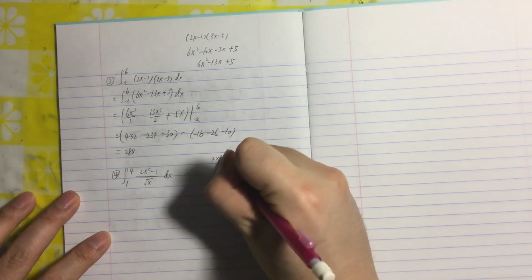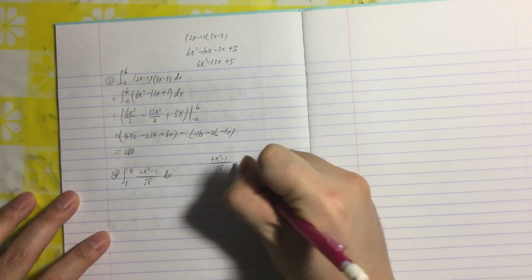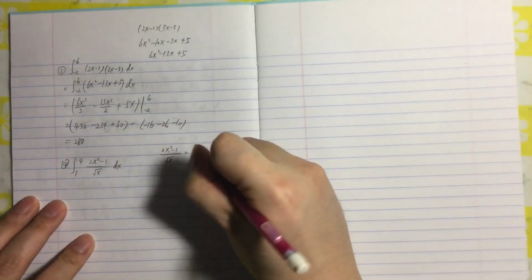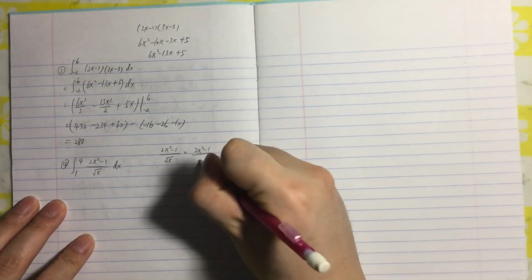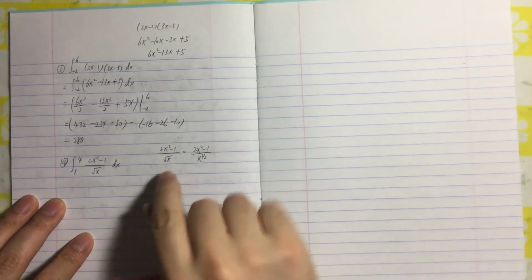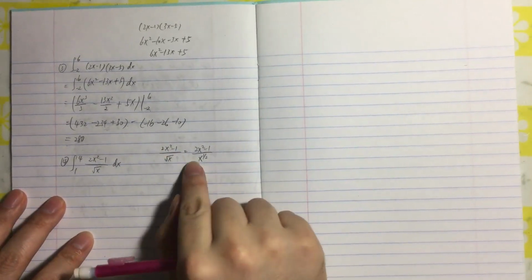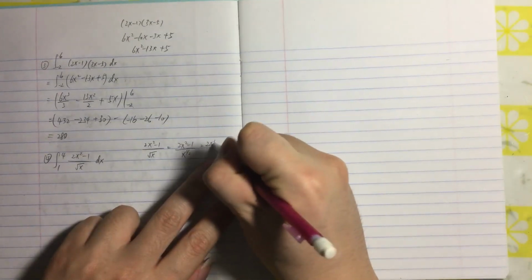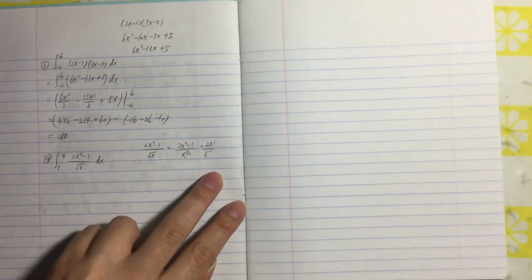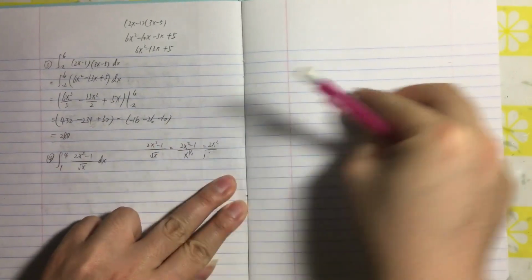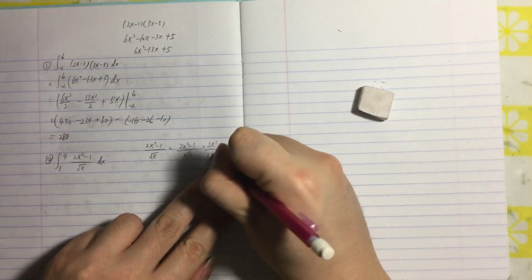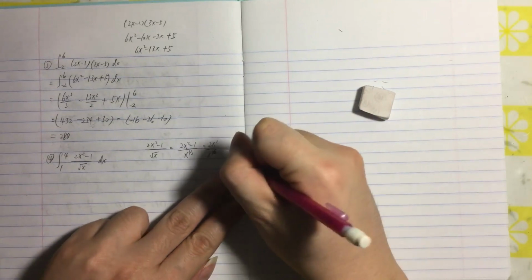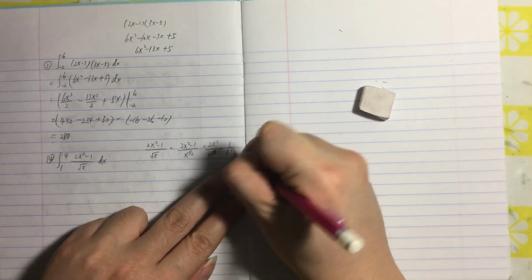This expression, 2x squared minus 1 over square root of x, can be rewritten as 2x squared minus 1 over x to a half. Square root of x can be rewritten as x raised to a half. Then it can be rewritten as 2x squared over x to a half minus 1 over x to a half.